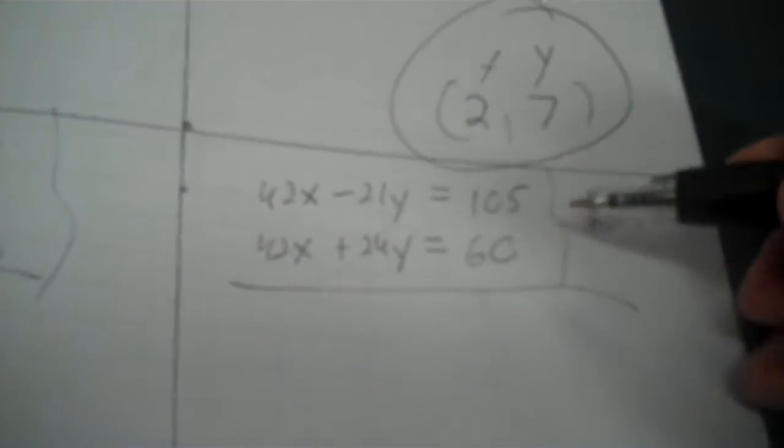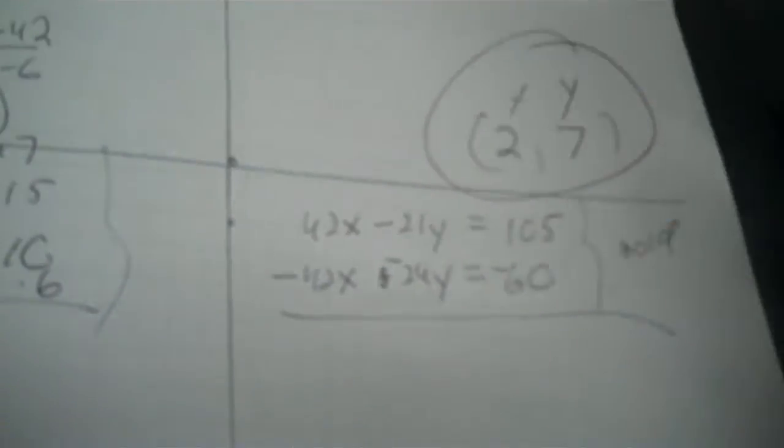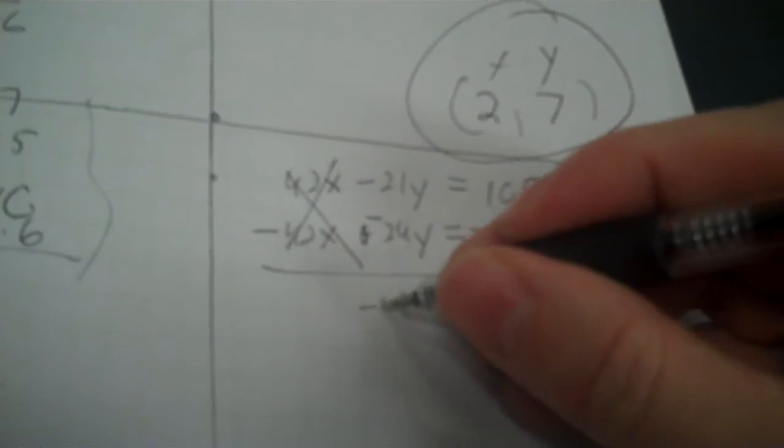Well, that doesn't add to 0. But you'll subtract. Remember we said if adding doesn't work, subtract. I think the way you do it is you switch the signs. Positive, negative, negative. Okay? So I take negative 21 plus negative 24, that's negative 45y. Over here I take 105 plus negative 60, and that's 45. Now I divide by negative 45, and that's negative 1. So that's your y answer.